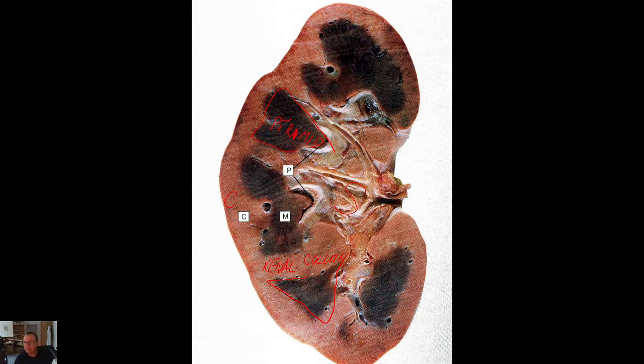Each pyramid, together with the corresponding part of the cortex, forms a renal lobe. So the kidney is composed of lobes. Nevertheless, they aren't usually visible on the surface. Only in small children, the kidneys are so-called ranculinized.